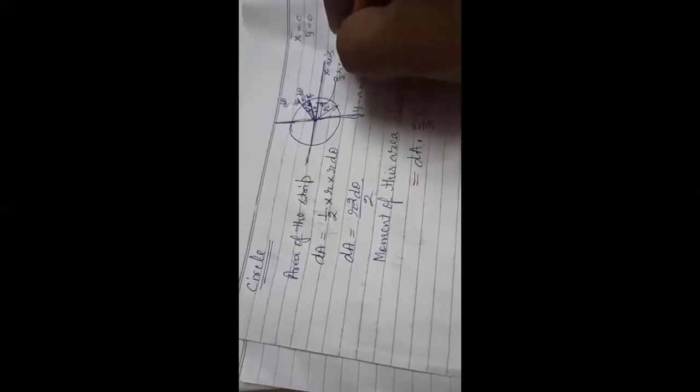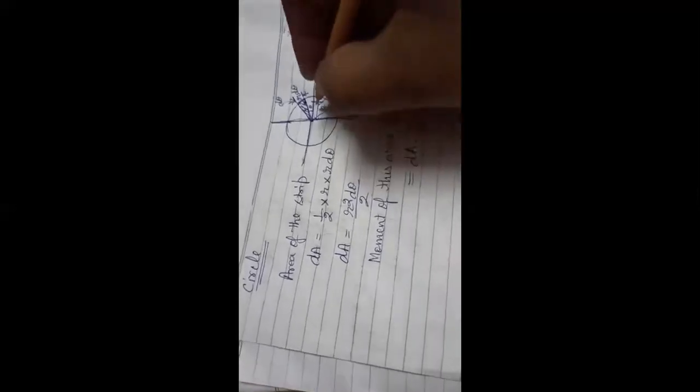So this distance is 2 by 3r. This distance is 2 by 3r cos theta. So we are taking the moment about this y-axis. So for y-axis, dA into 2 by 3r cos theta.